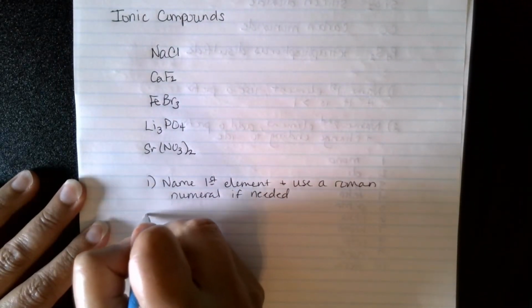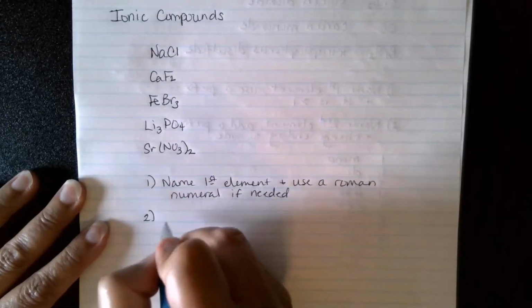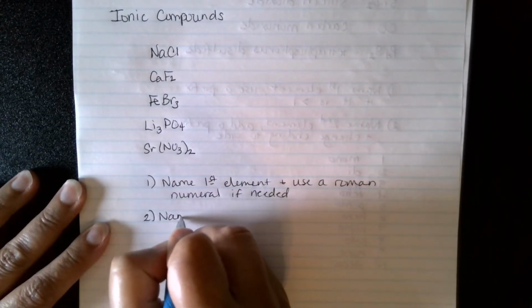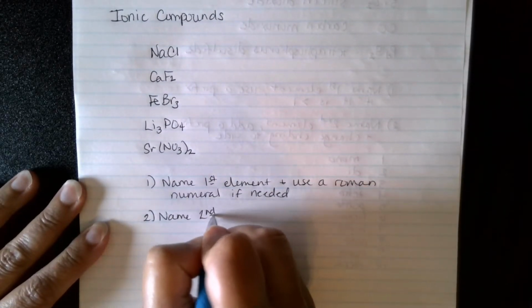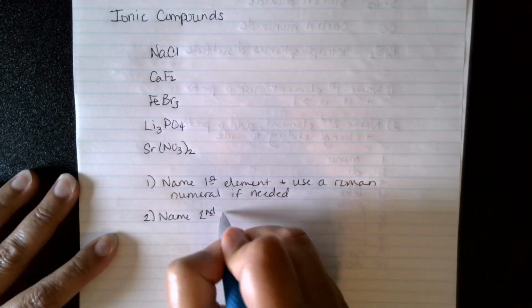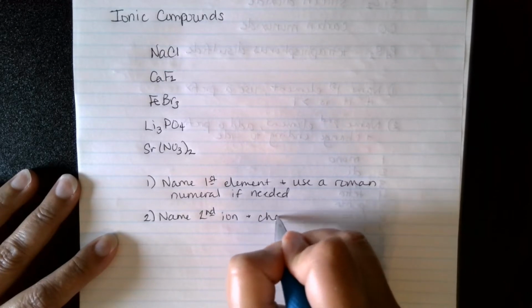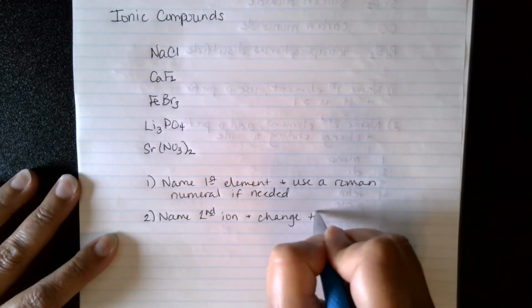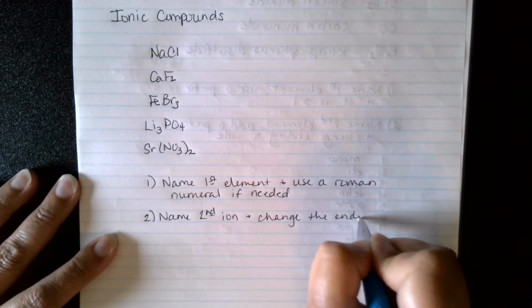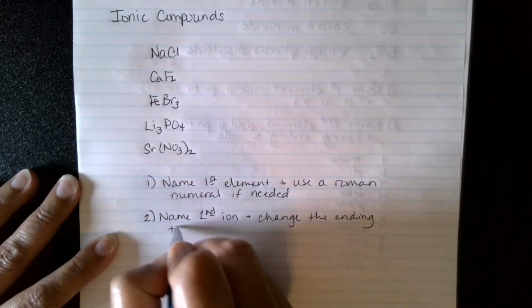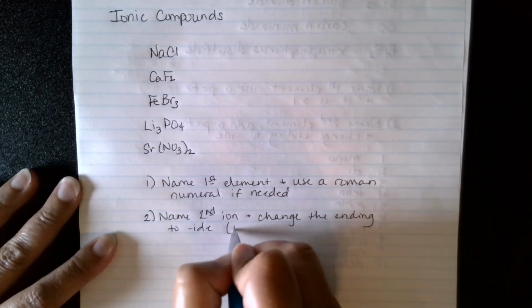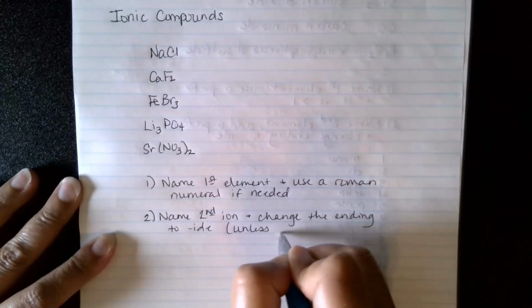And then we are going to name the second ion and change the ending to "-ide" unless it's a polyatomic ion.